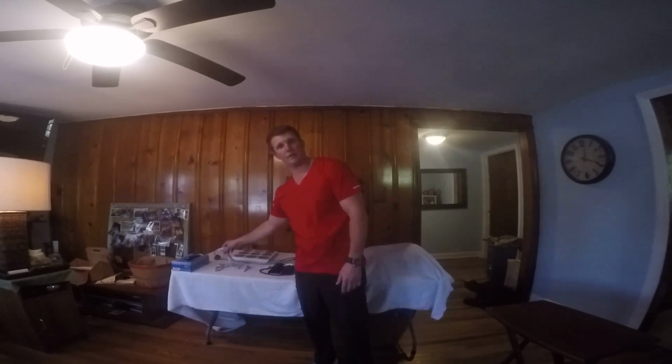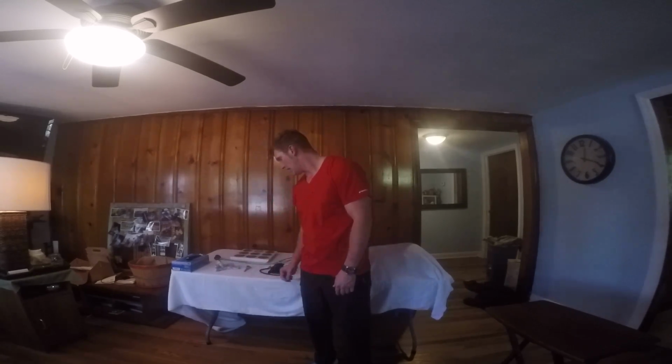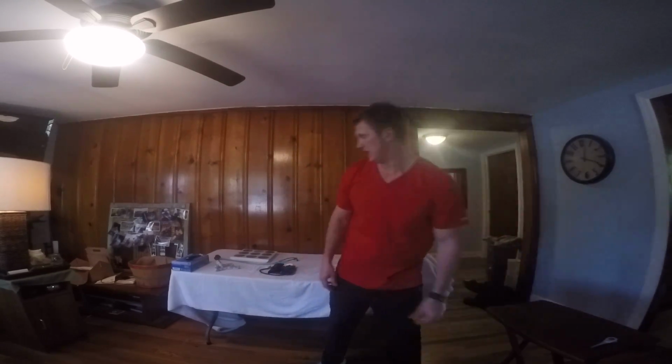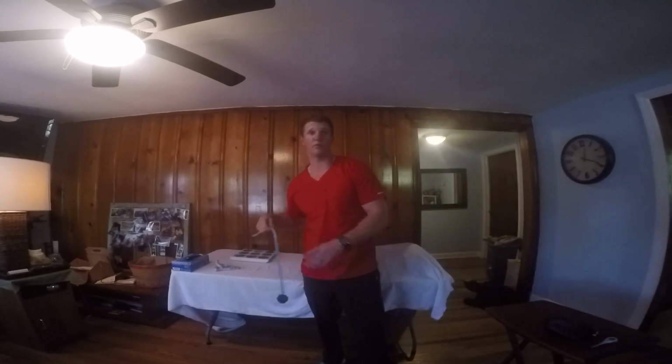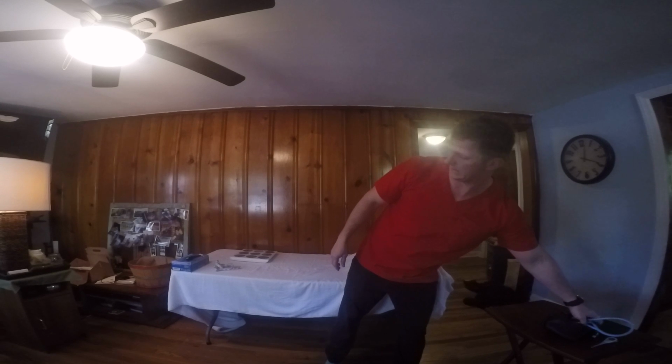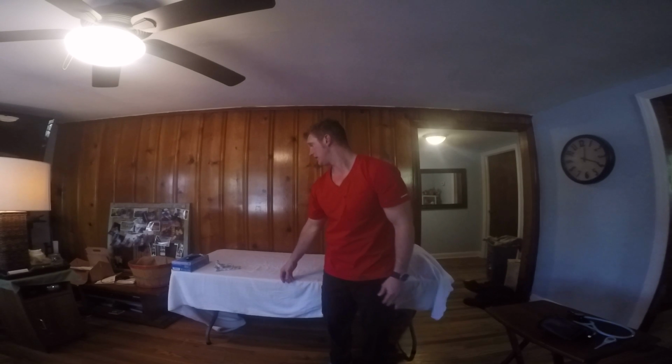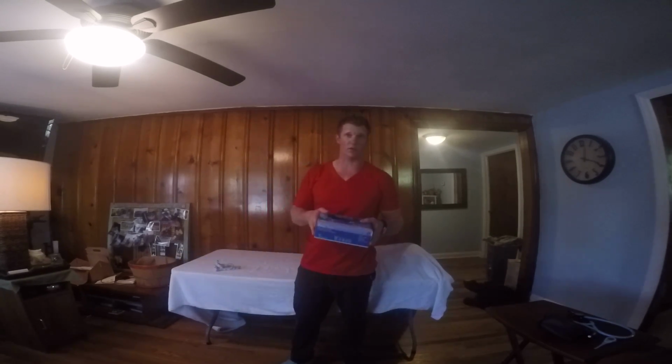So we have a tape for measuring height. I also have a thermometer for measuring temperature. I have a sphygmomanometer for measuring blood pressure. I have a stethoscope for measuring blood pressure, a scale for the weight of the patient, and gloves for PPE.